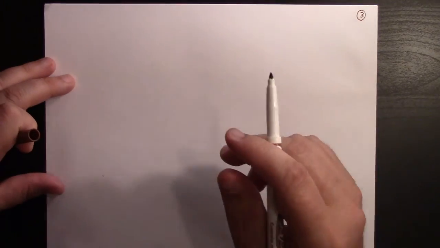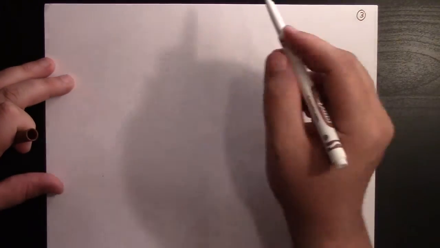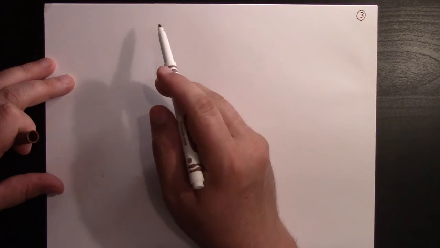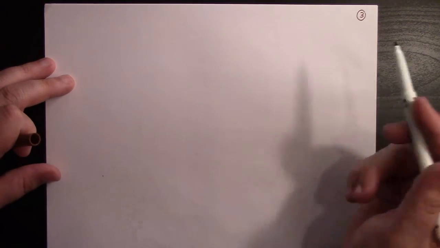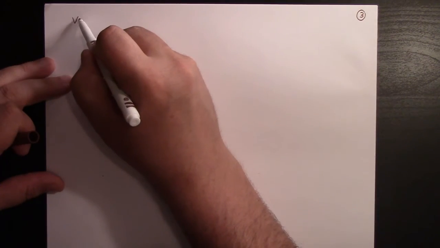Then the next thing you want to think about, of course, is, well, how about a vector field? What's a vector field? A vector field would be when we have more than one vector, right? So what's a vector field?